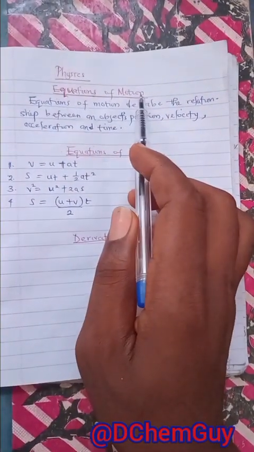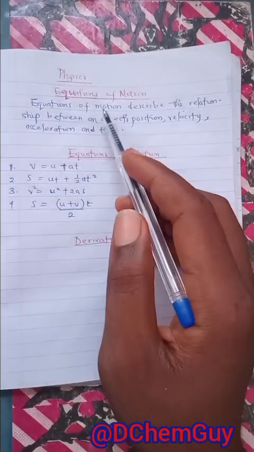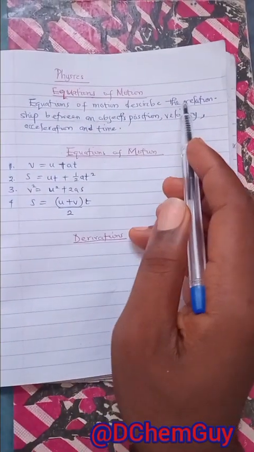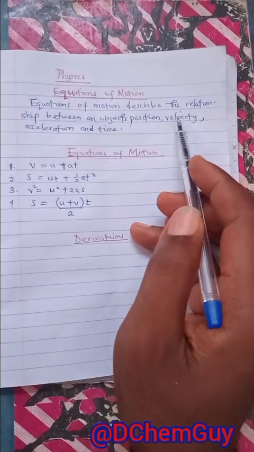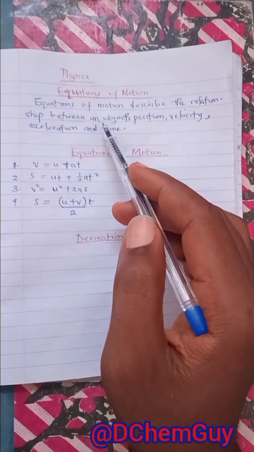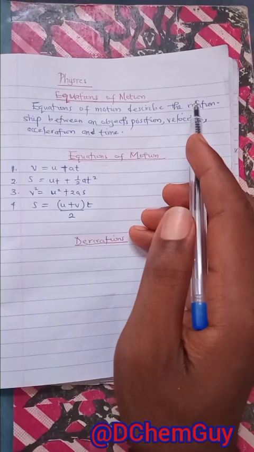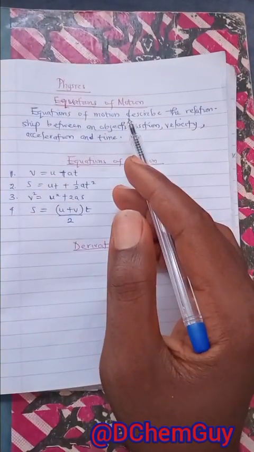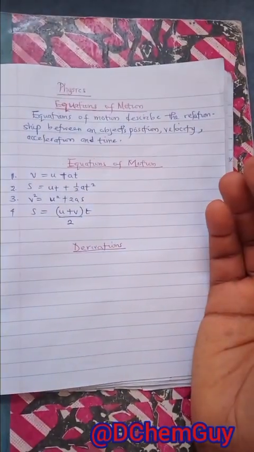Equations of motion. Now, why are we learning about equations of motion? Equations of motion describe the relationship between an object's position, velocity, acceleration, and time. So it means that it helps to determine an object's position, velocity, acceleration, and time. They basically help us to understand and predict the motion of objects under various forces.